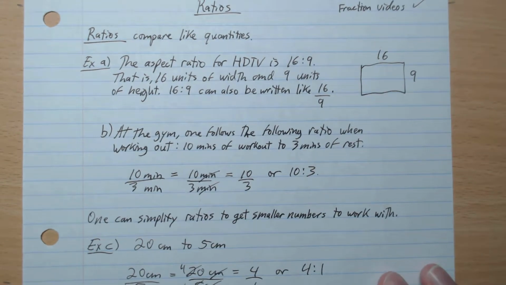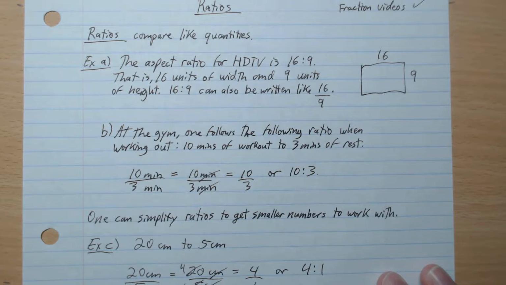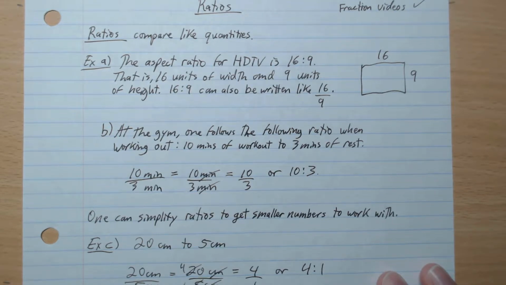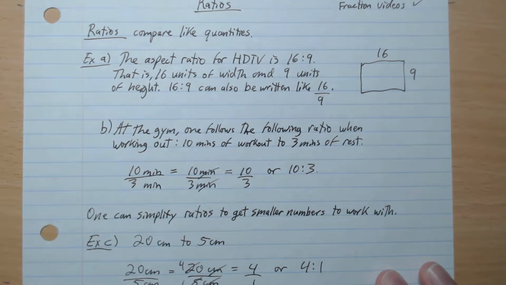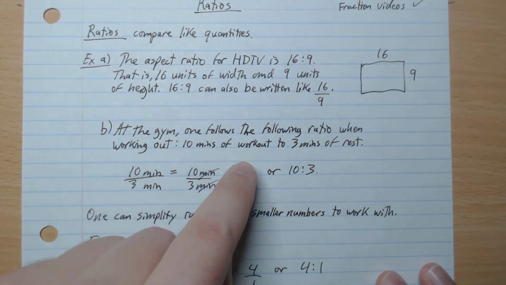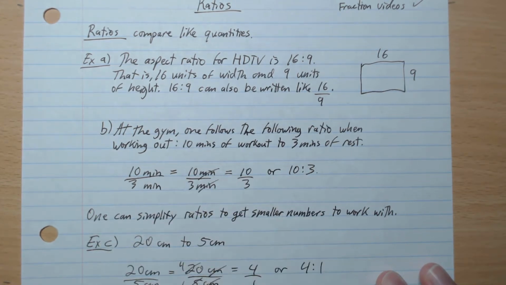Another example is if you're at the gym, someone following the ratio of working out, 10 minutes of working out to 3 minutes of rest. So we write that 10 minutes workout, 3 minutes of rest. We're comparing minutes here. Minutes cancel out, and so we have 10 to 3. Or you can write it this way. This reads 10 to 3, like that.